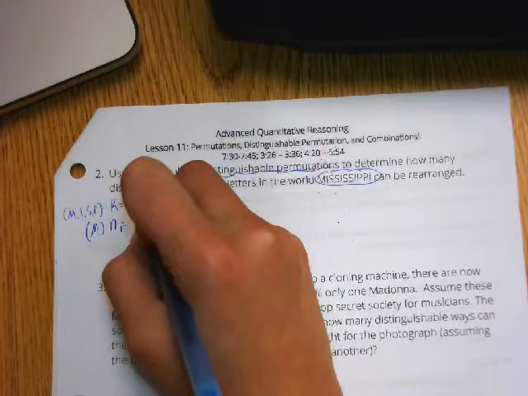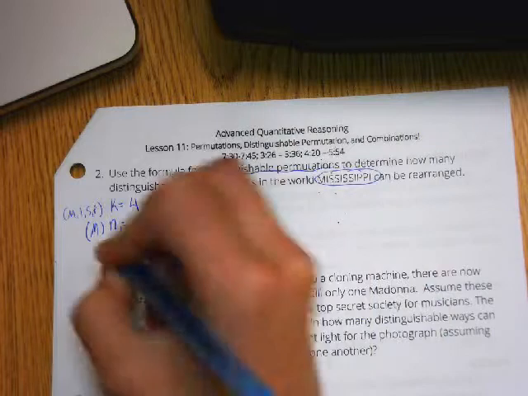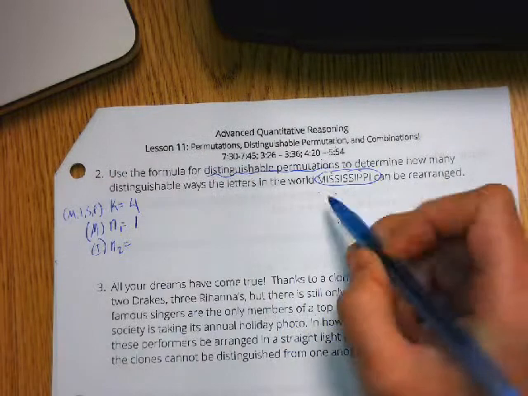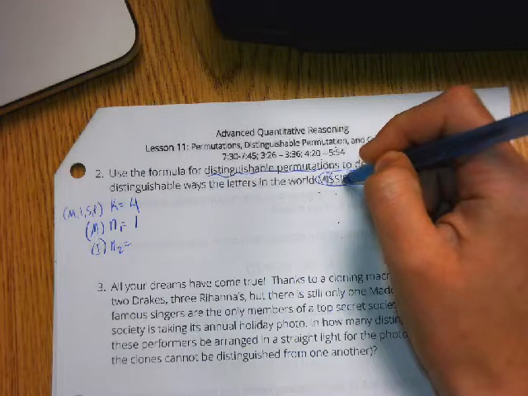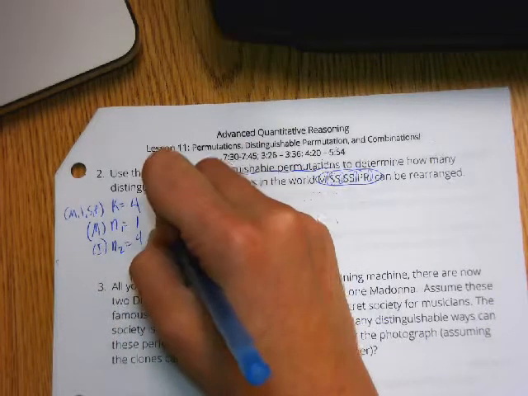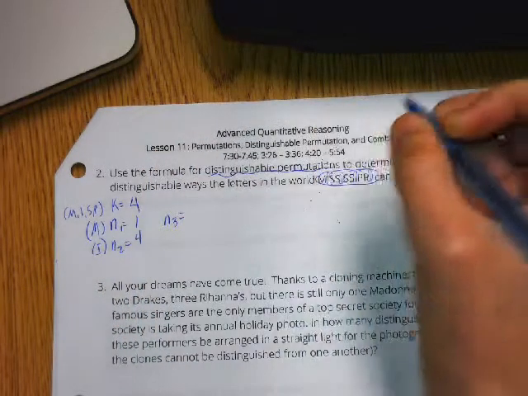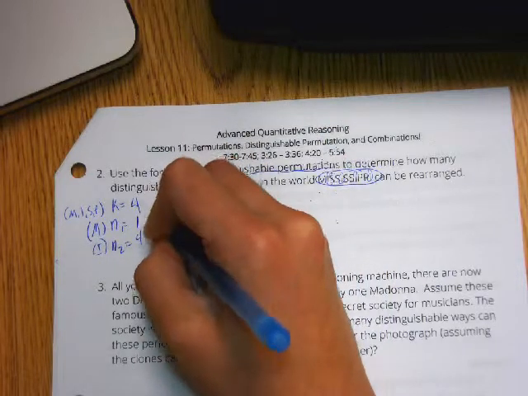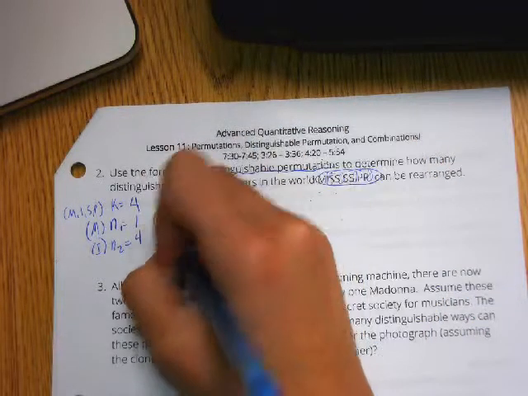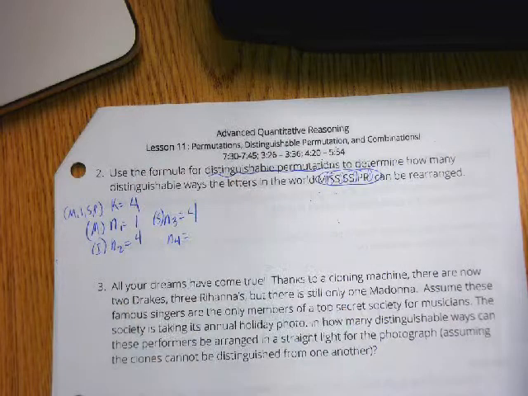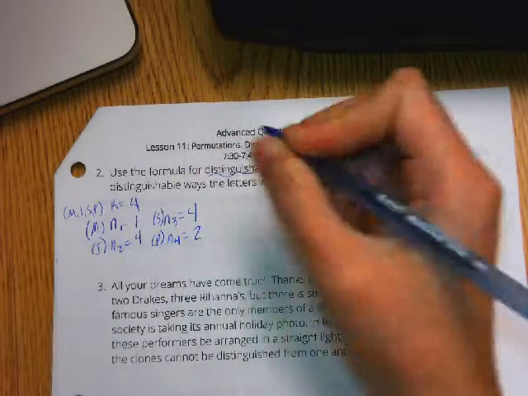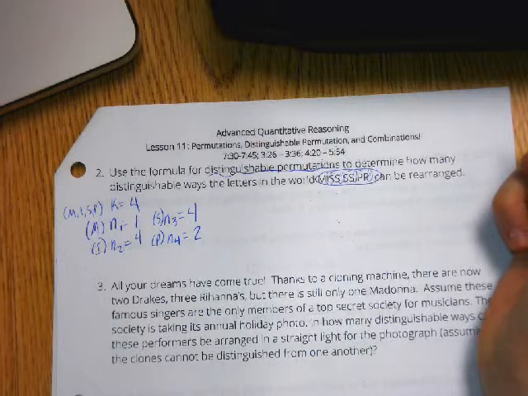So I'm going to let N1 be my M. How many M's do I have? 1. N2 is going to be my I. How many I's do I have? 1, 2, 3. I have 4. My N3 is going to be my S's. How many S's? 1, 2, 3, 4. And my N4 is my P's. There's only 2.